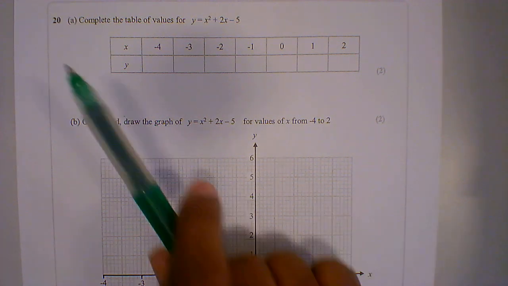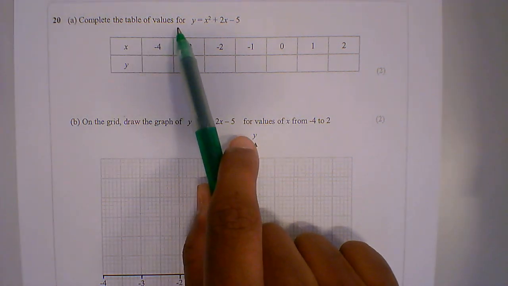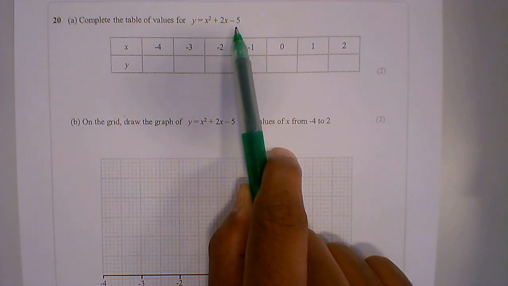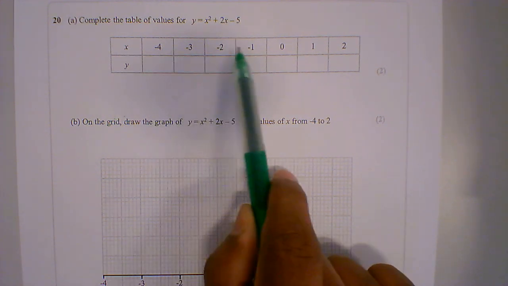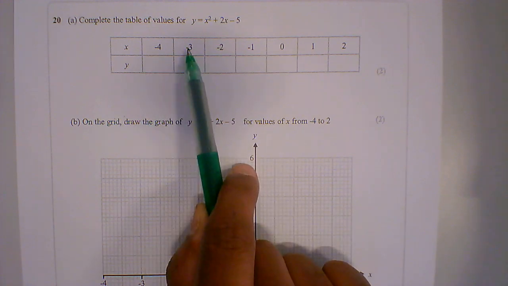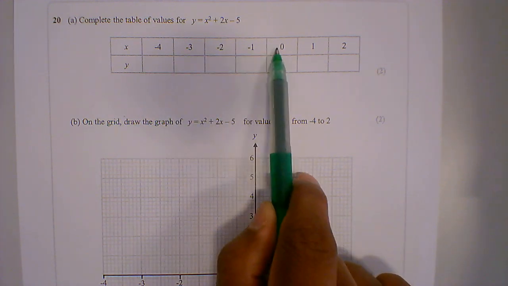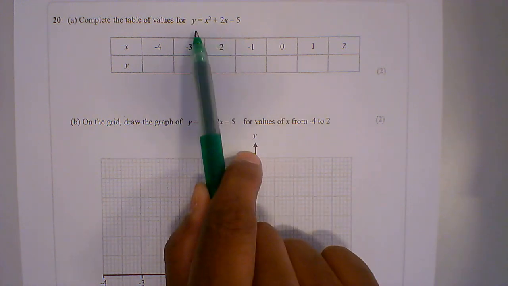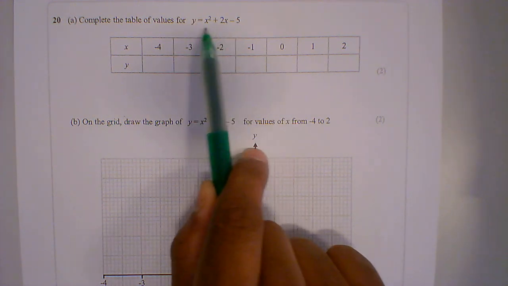Question 20, part A. Complete the table of values for y equals x squared plus 2x minus 5. So I've got x values here: minus 4, minus 3, minus 2, minus 1, 0, 1 and 2. And I have to find these values. So what I'm going to do now is rewrite my equation.